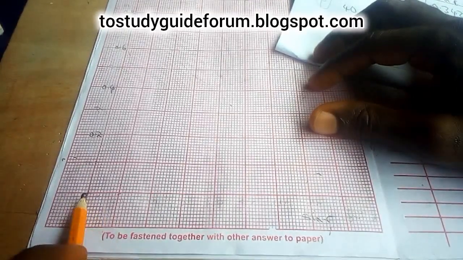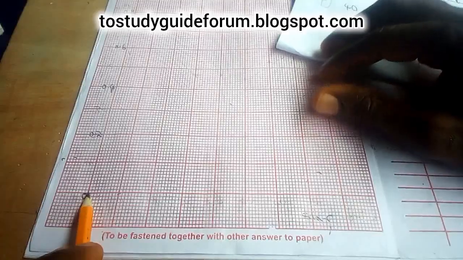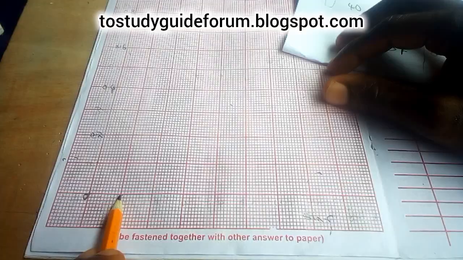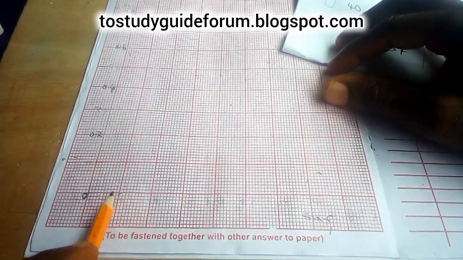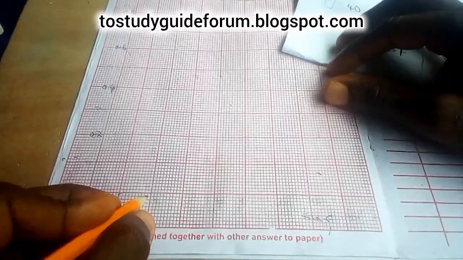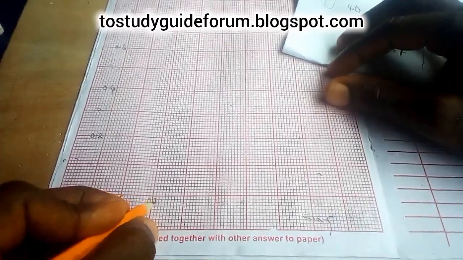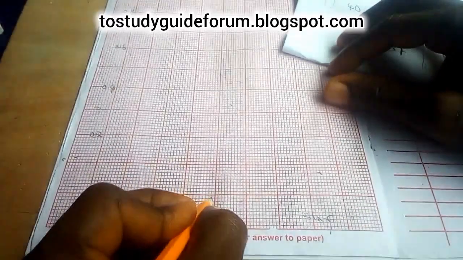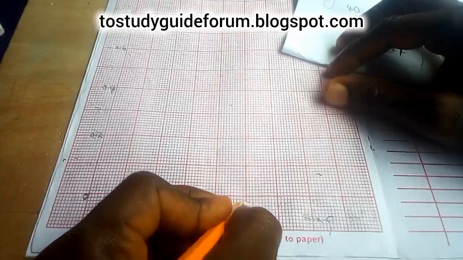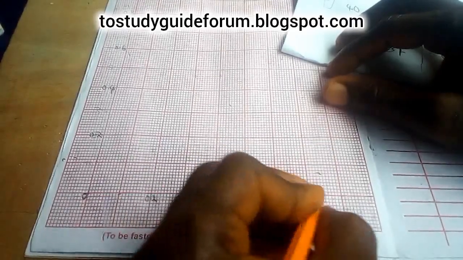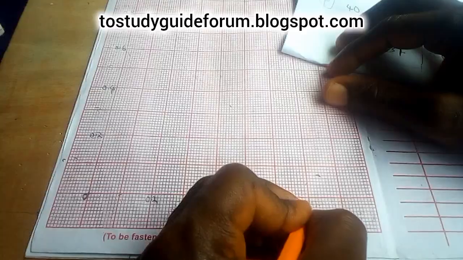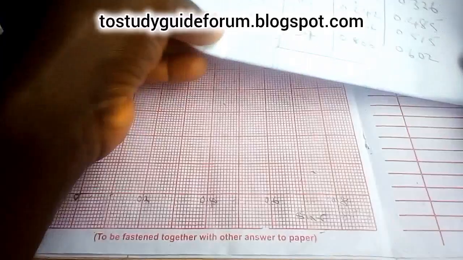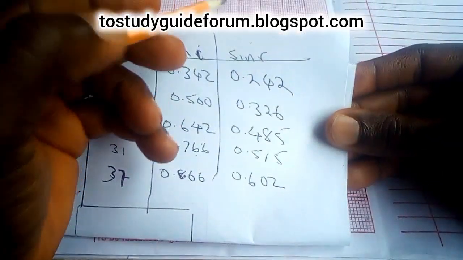What we're doing now is establishing this side, the sine R. In the sine R, it seems we are going to be using the same scale. From here to here is 2 cm, so this one is 0.1, which means 2 cm to 0.1 units. Then here we have 0.2, this other one is 0.3, 0.4 here, this one is 0.5, this is 0.6, this is 0.7, and this one is 0.8.